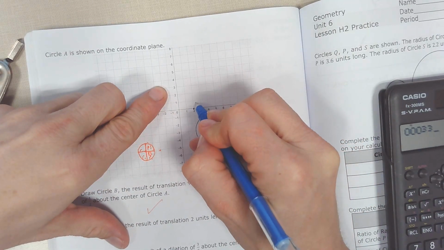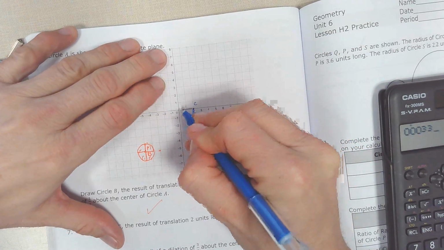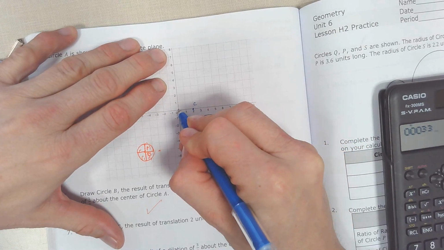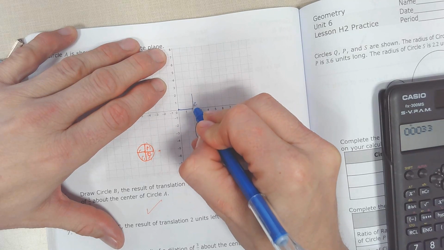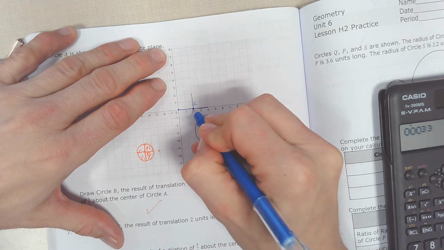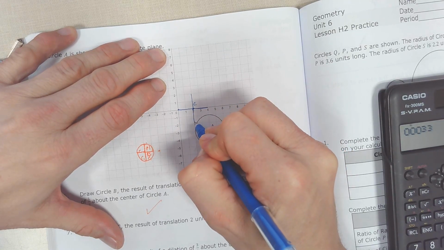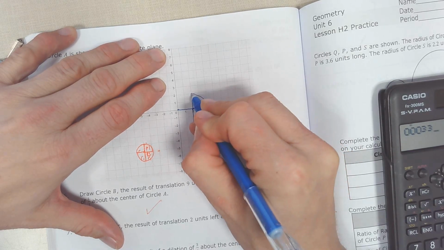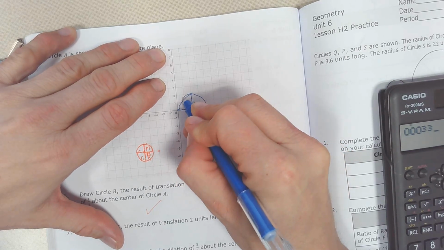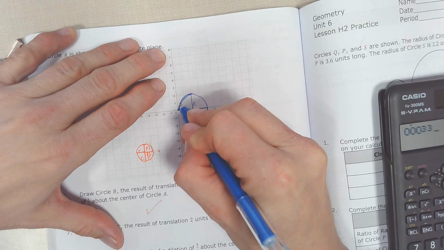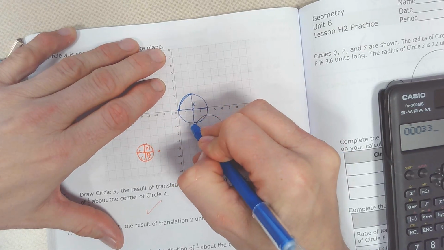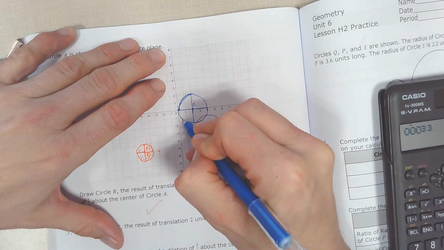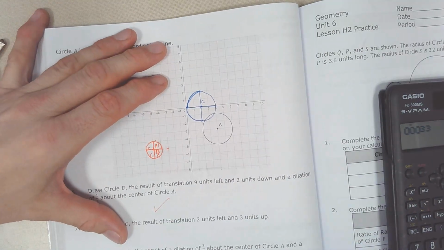So this is going to be C. It's going to have the same radius of 2 units. So this is going to be my circle, best attempt at a circle. There we go, my best attempt at a circle.